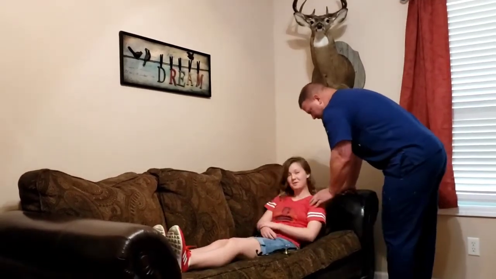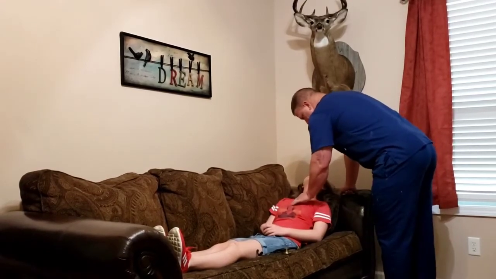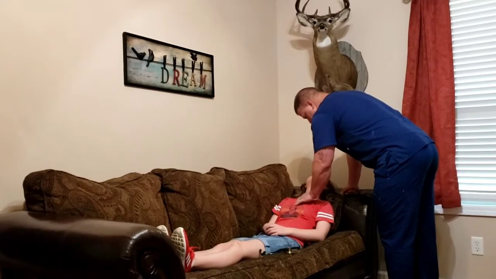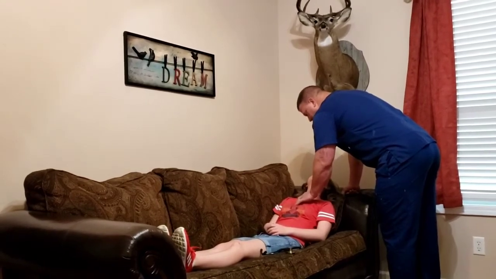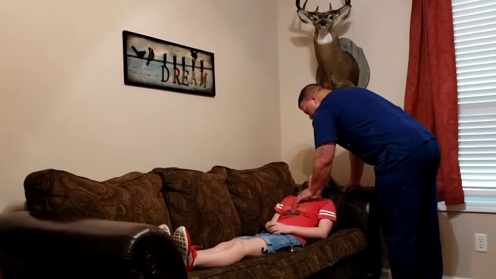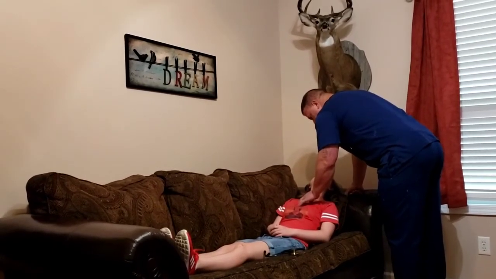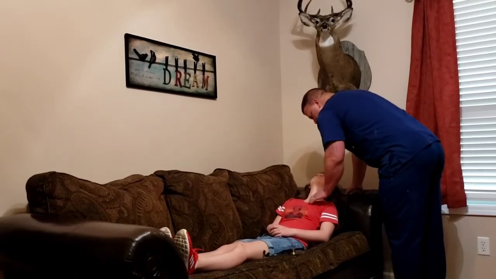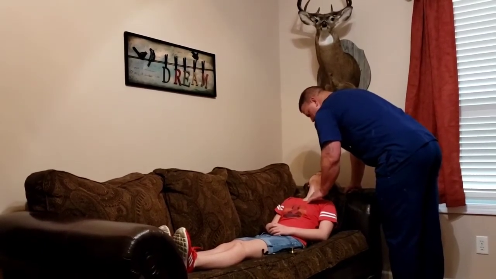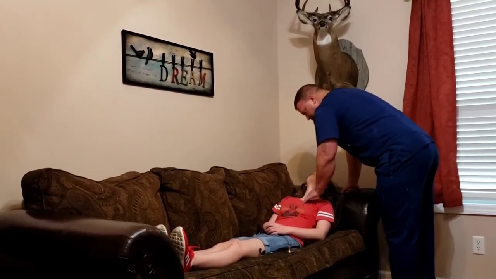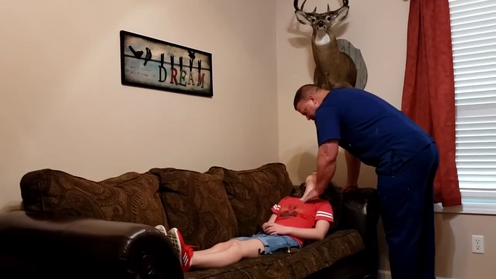Okay, just lay back and relax. I'm assessing for any abnormal sensations, any pulsatile mass, any... so I just assessed the aortic space. I'm going to move over to the right second intercostal space, which is the pulmonic.